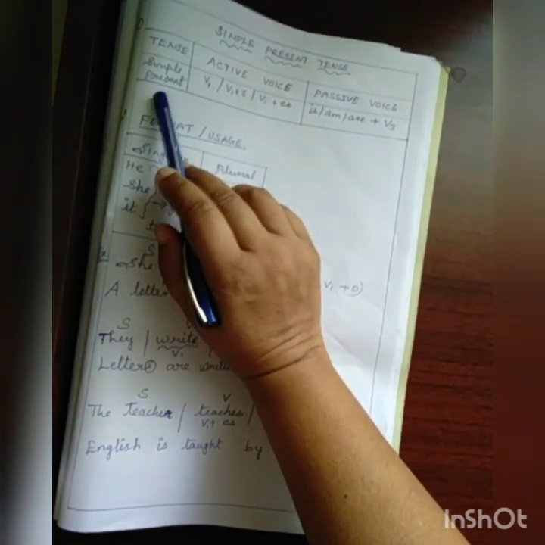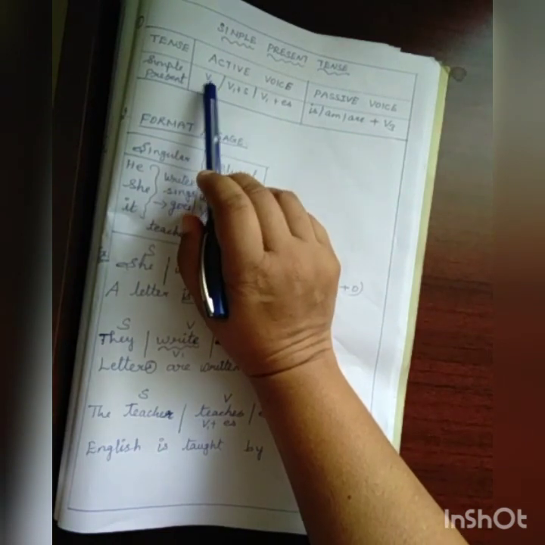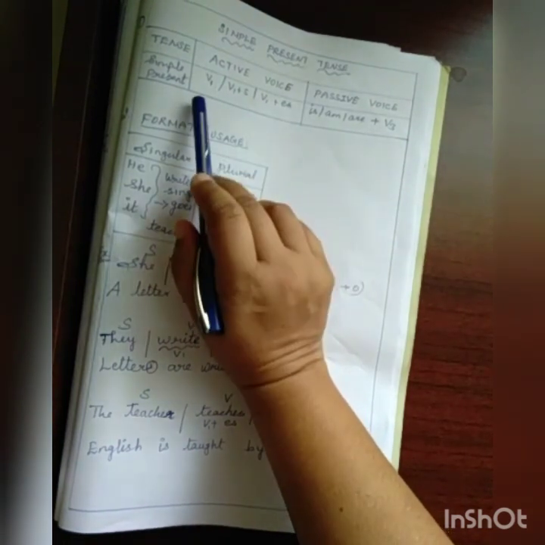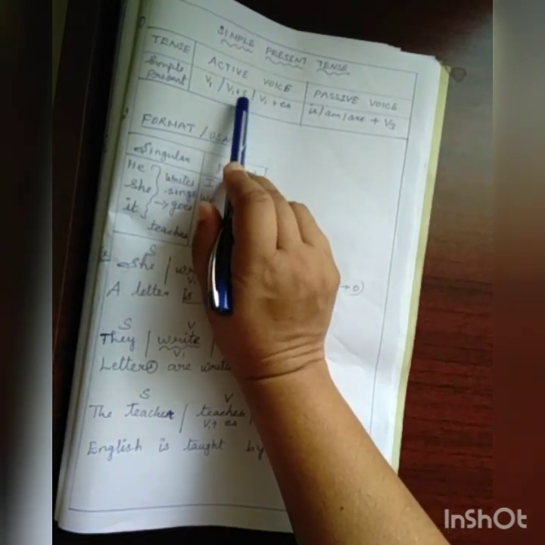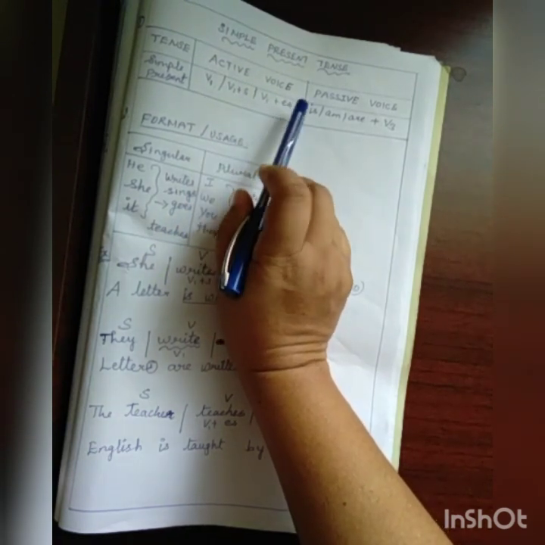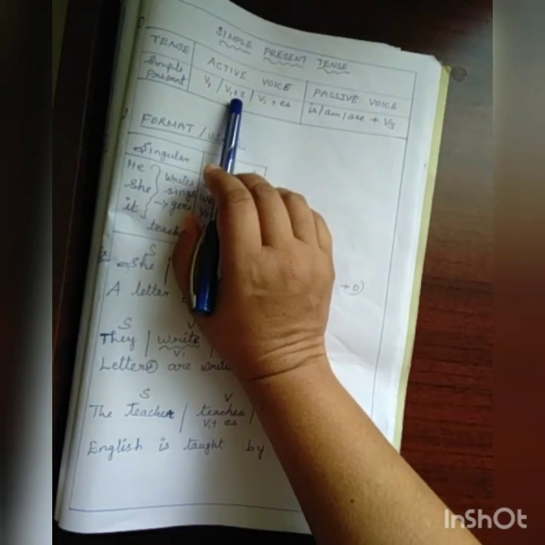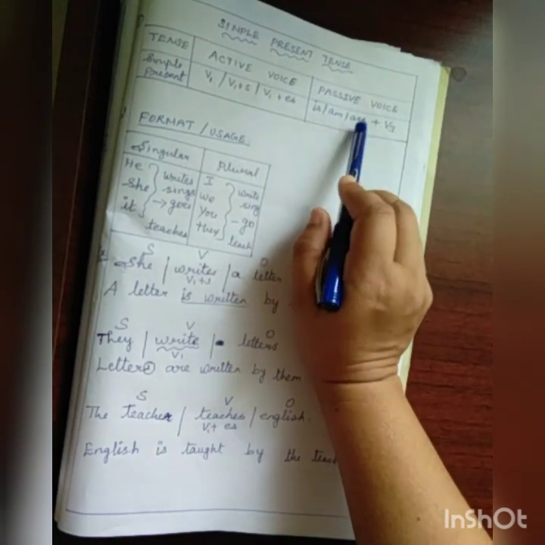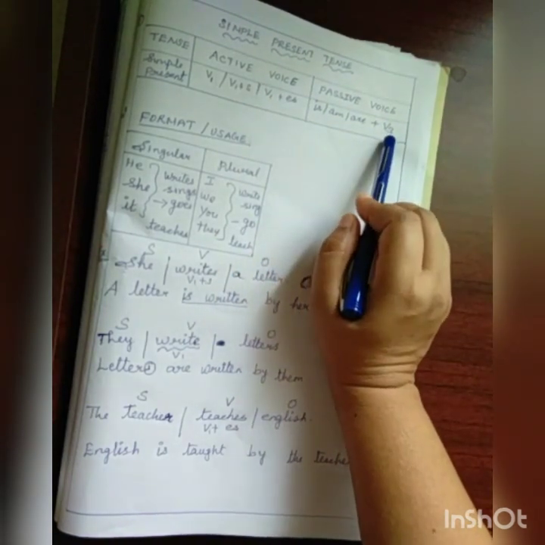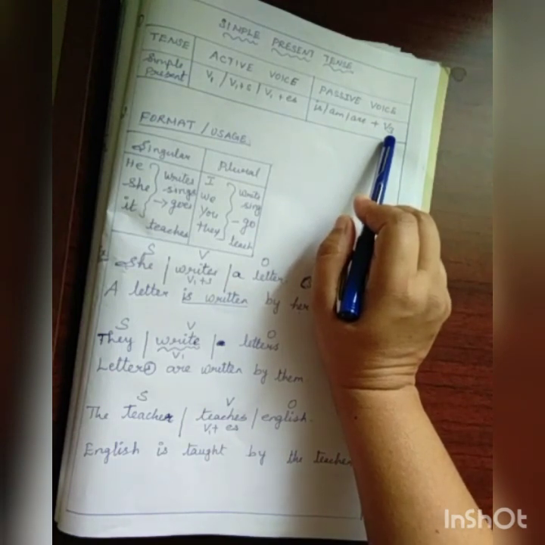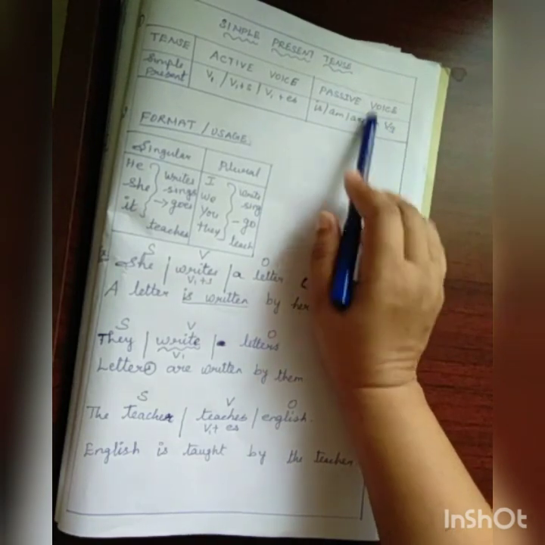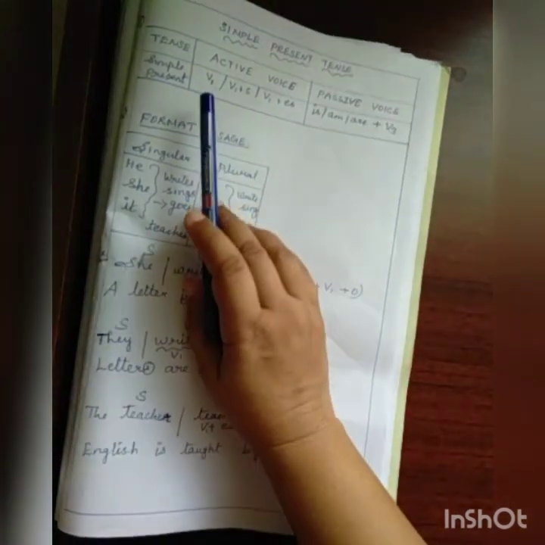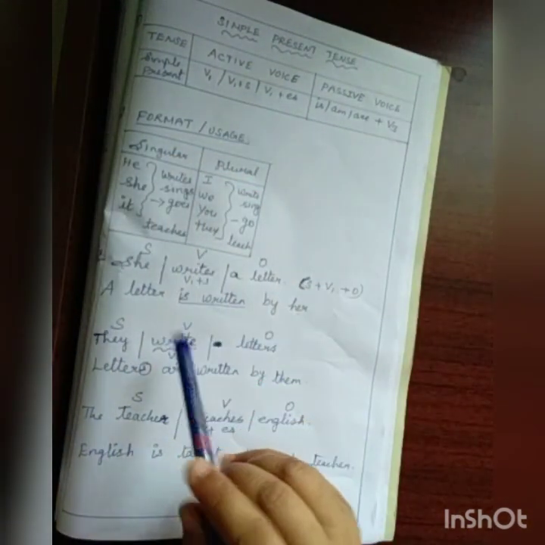Okay, so first subject, then verb and object will come, and verbs will be like this: v1, v1 plus s or v1 plus es. V1 is nothing but, for example, write, writes. Okay, s will come. Then teach, teaches, es will come. So this is the verb form in active voice. And in passive voice, it will become is, am, are according to the subject, plus v3 form. Okay, so to convert to passive voice, only the v3 verb we are using. Okay, so this is the verb form pattern.